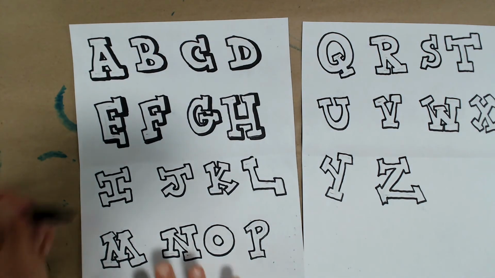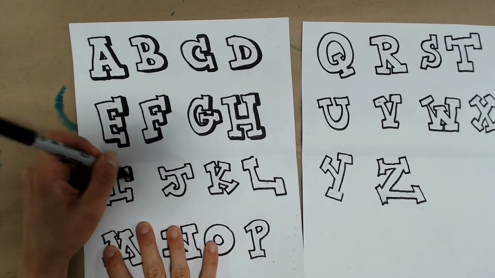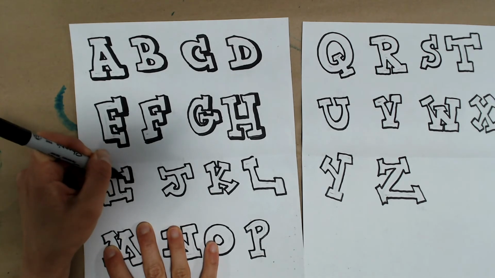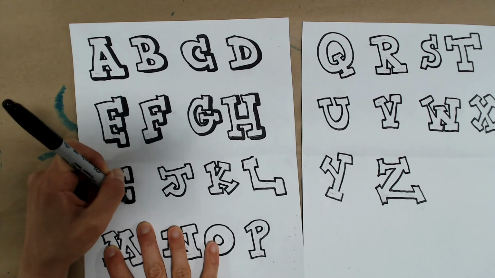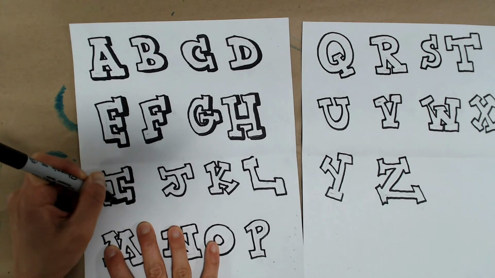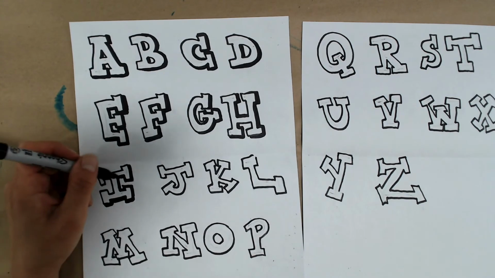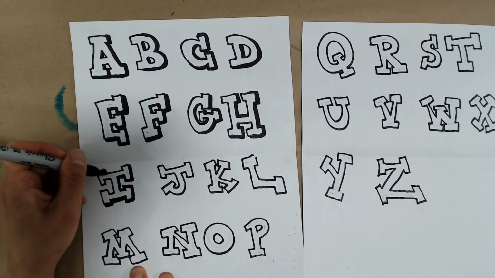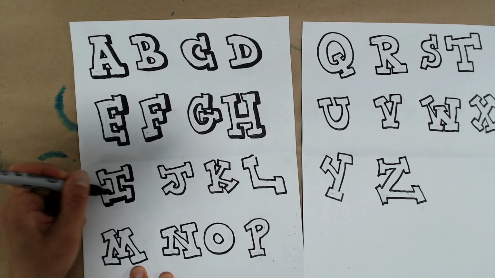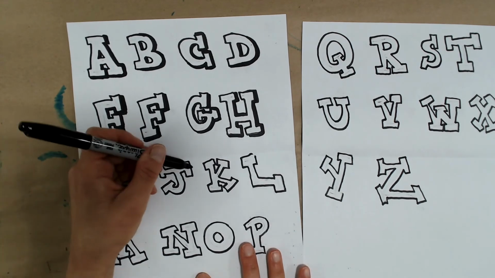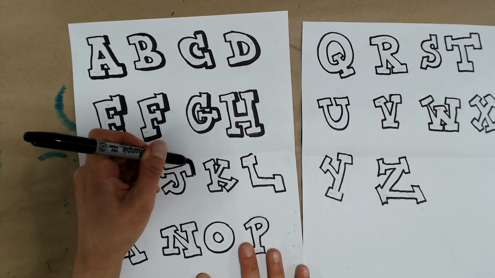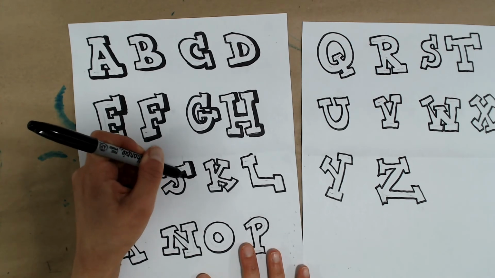All right, here we go. I, right hand side, down, up, down, across the bottom of your I. All right, this I has a right side to it. I'm gonna do the right side like this and the right side like that. All right, J, right side, bottom, up, curve it around.